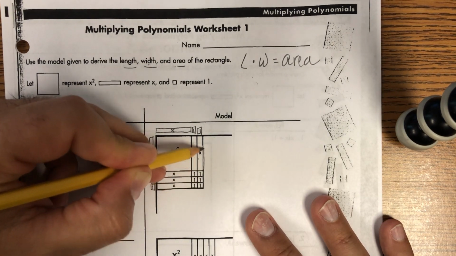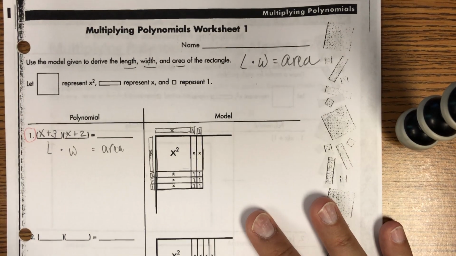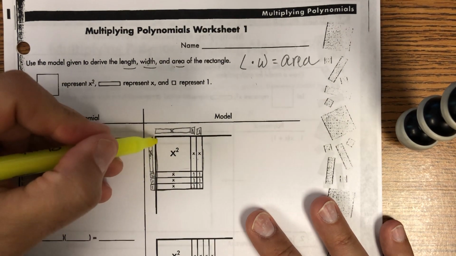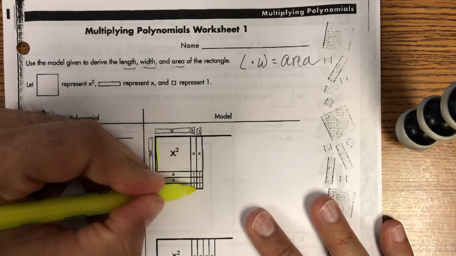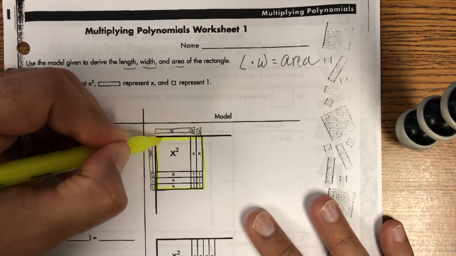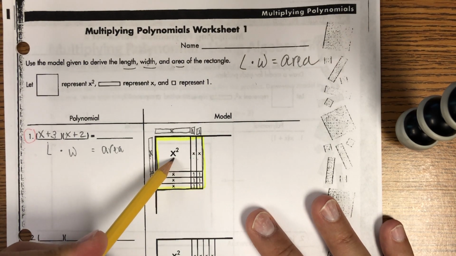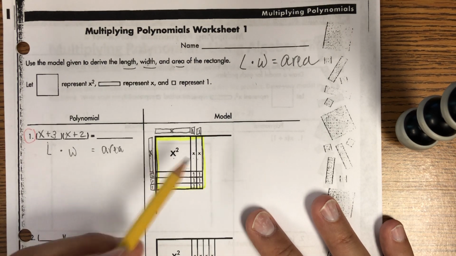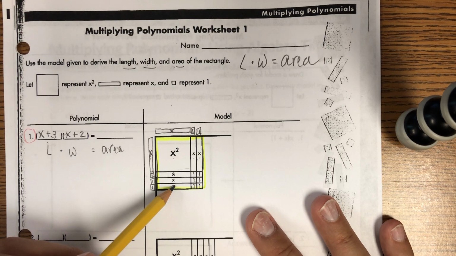We get this whole rectangle right here. In fact, let me find a highlighter. Does that show up? Yeah, it shows up. This whole thing is the area that you get when you multiply it together. Well, let's see what that equals. It says x squared and x and x and x and x and x. Well, how many x's is that?